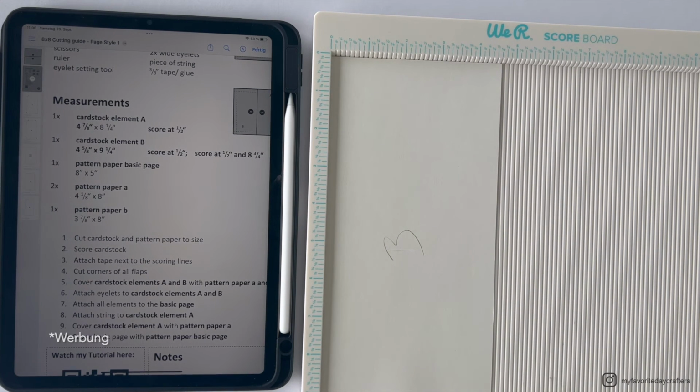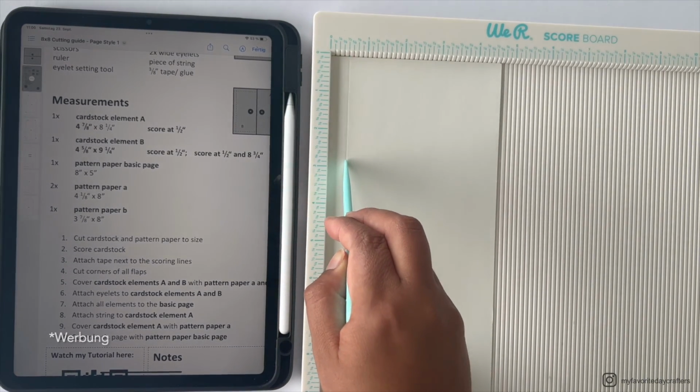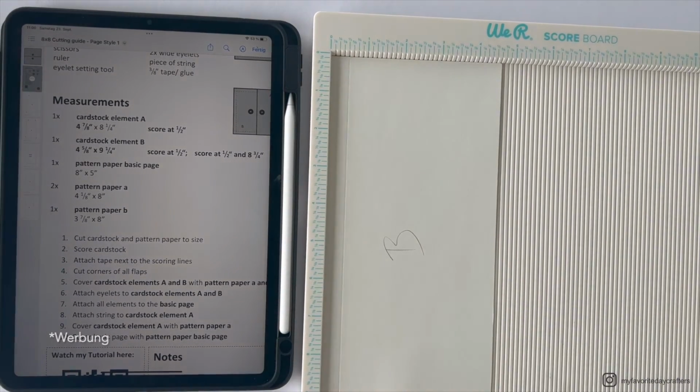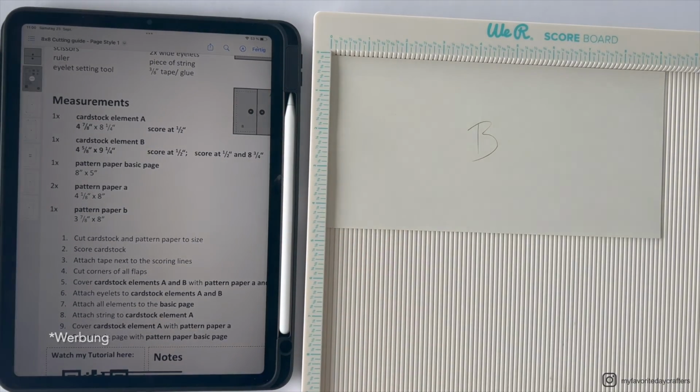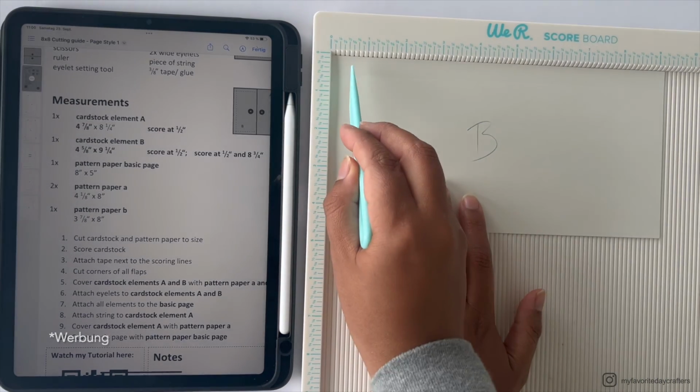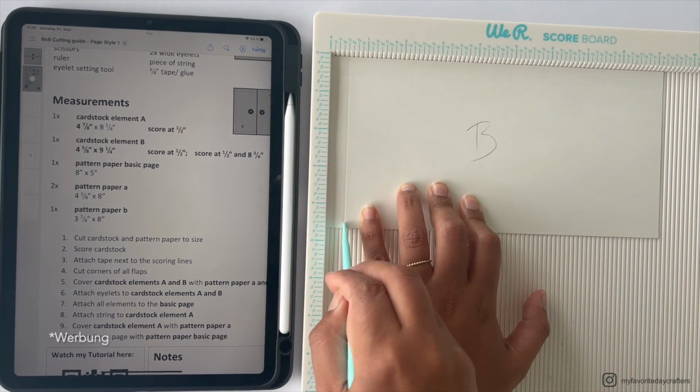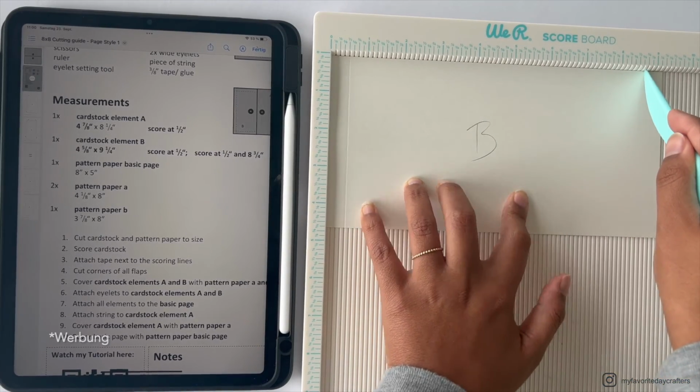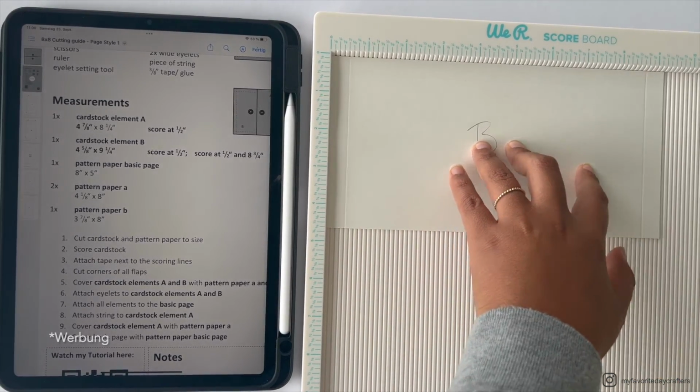And then for cardstock element B, you would have to score at both sides, so both of those measurements are printed in bold. So then you have the first information for the first side. So the scoring at 1.5 inch applies to the 4 and 5/8 of an inch side. So that's the side you want to align with the scale on top of your scoring board. And then you can just turn around your cardstock for aligning the longest side, which is the 9 and 1/4 of an inch side. And here you need to score at 1/2 of an inch again, but then also at 8 and 3/4 of an inch.